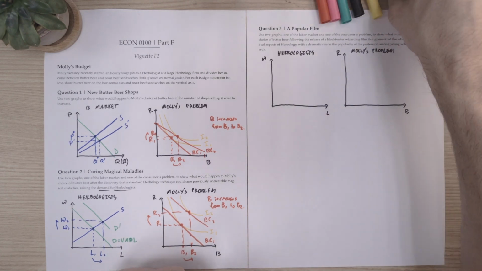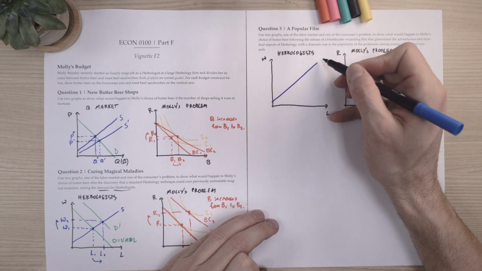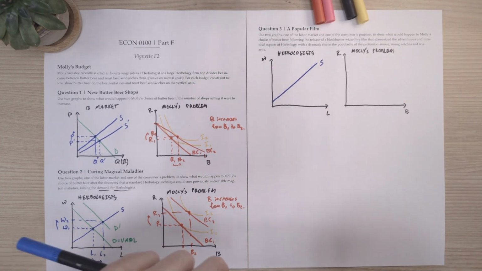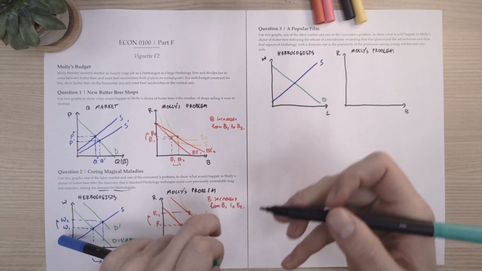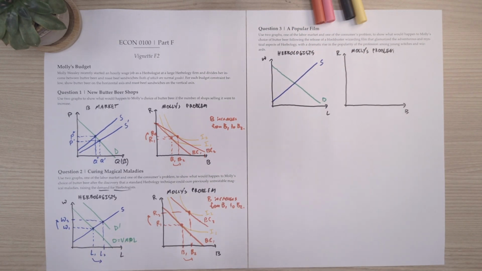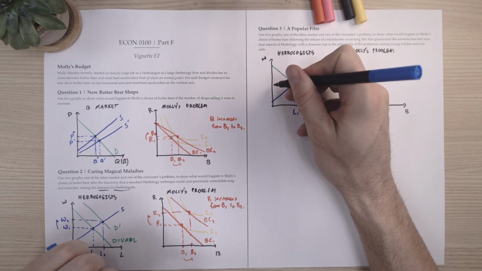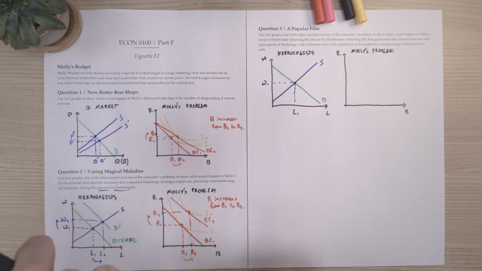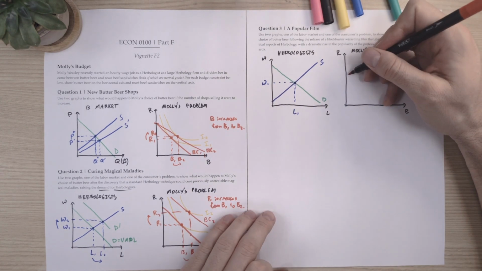All right, so first let's set up the initial equilibrium in the labor market. So we have our supply curve for herbologists, and we have the demand curve for herbologists, which gives us the equilibrium quantity of employment, L1, and the equilibrium wage, W1. Okay, and then let's set up Molly's problem.